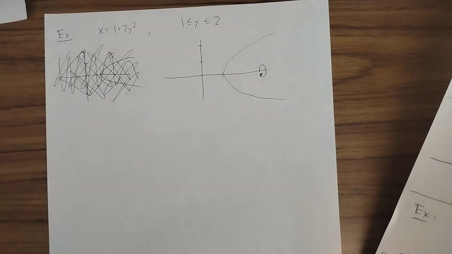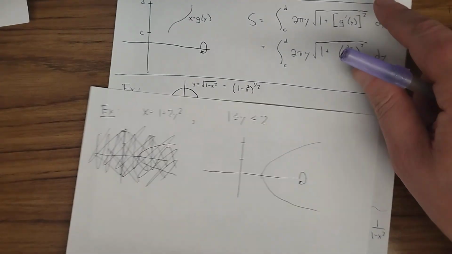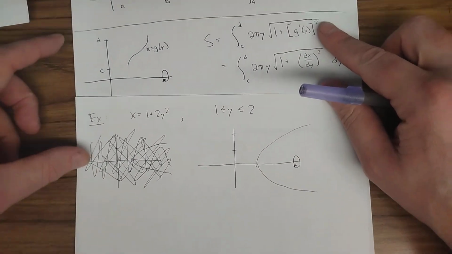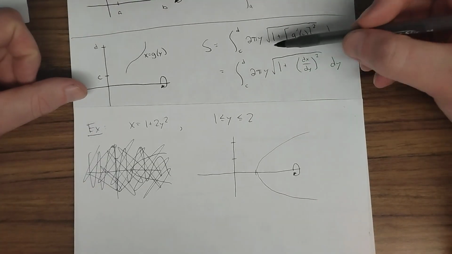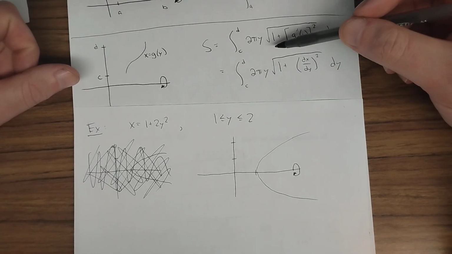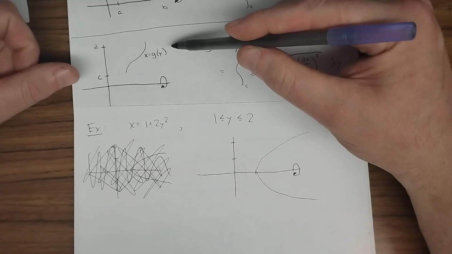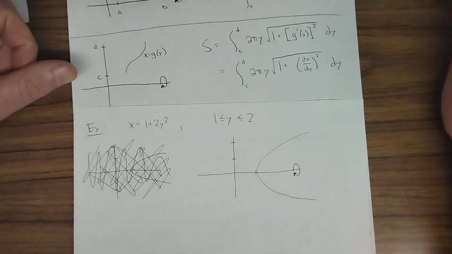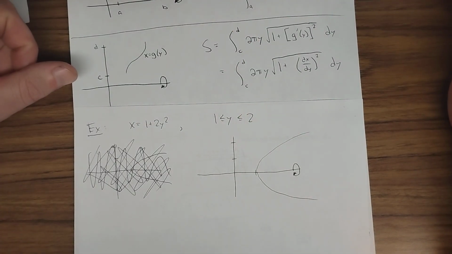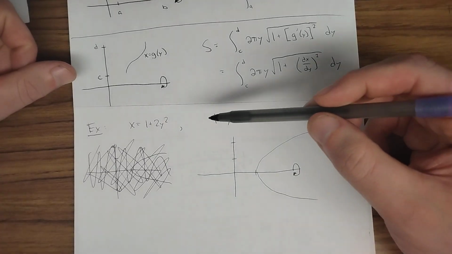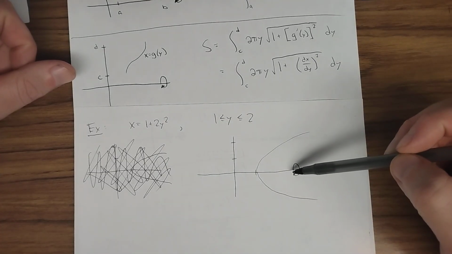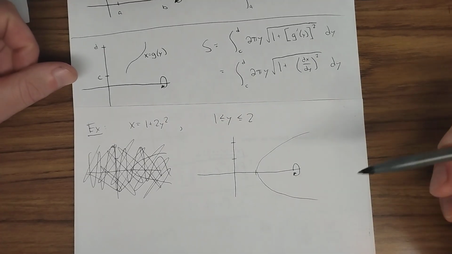Let's do another one. So I'm just putting the first sheet back up because I want to show you an example of the second version of this formula, the one where we have x as a function of y. So this time we have x as a function of y, and I drew a picture. The picture isn't really necessary. I just like pictures.